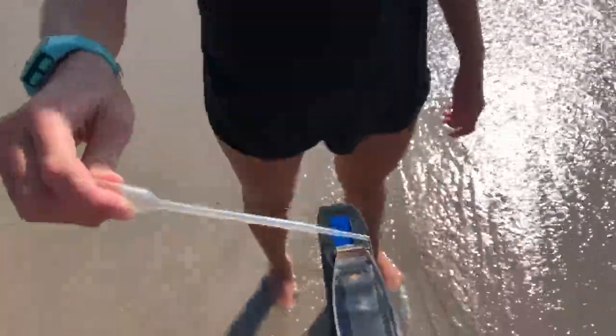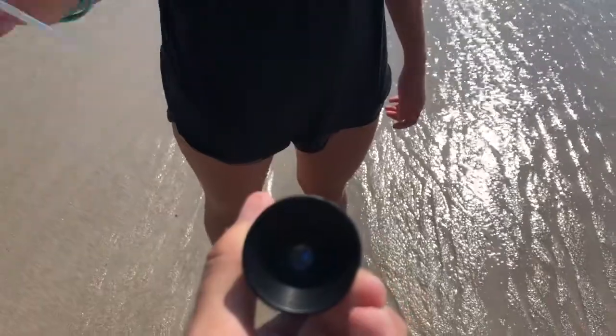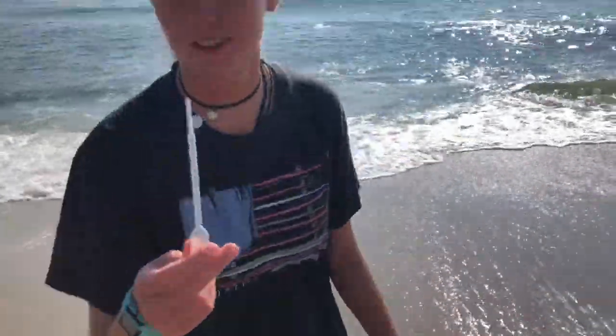Today we're also going to be looking at how to use the refractometer. This here is the refractometer. As you can see, it has a blue prism that we are going to fill with the water we are testing. And then we're going to put our eyes through this hole here, pointed towards the sun, and we can see the gauge. So let's go get some water.